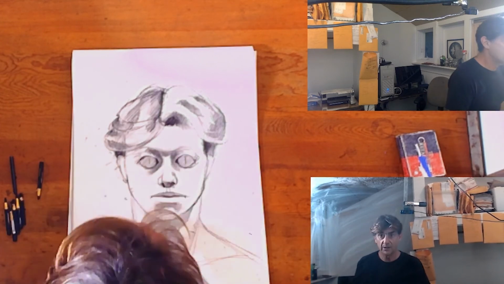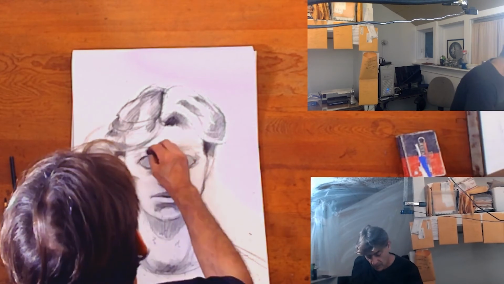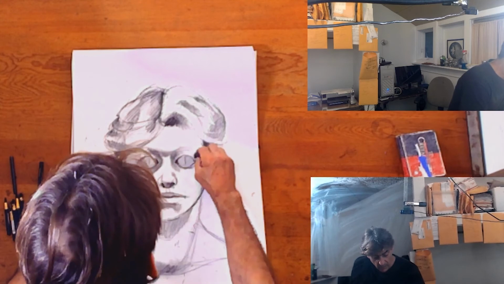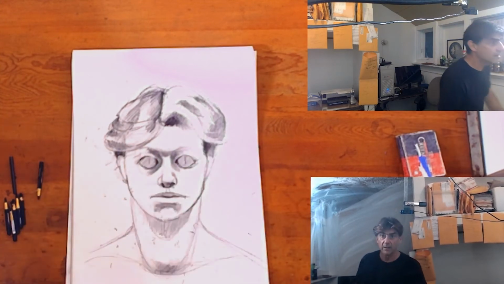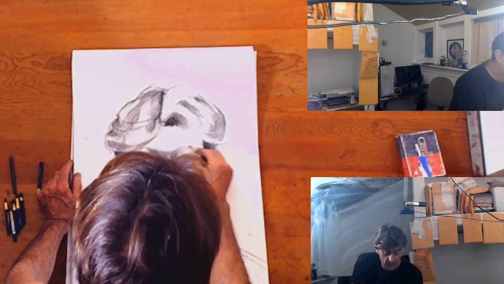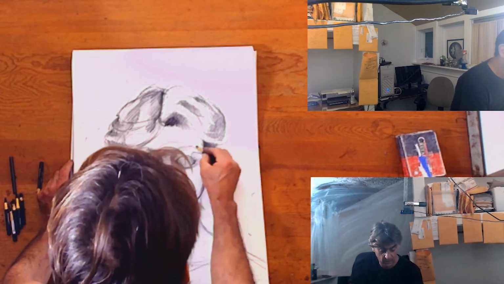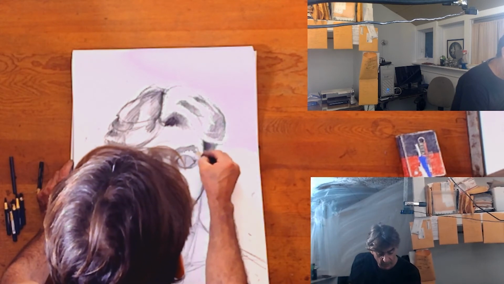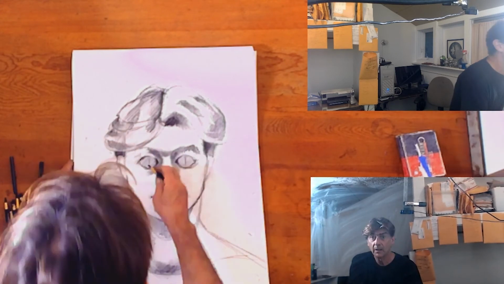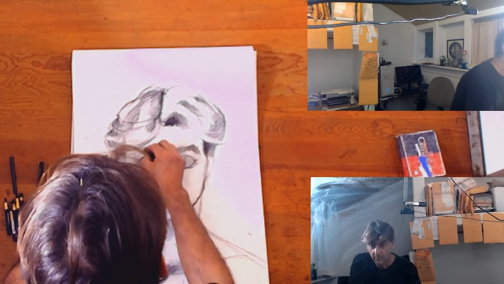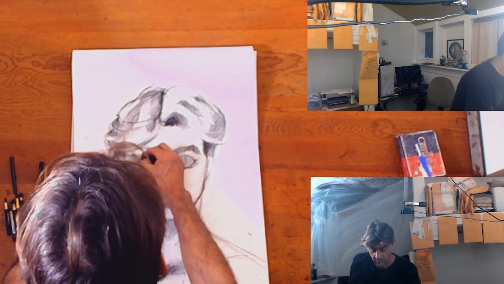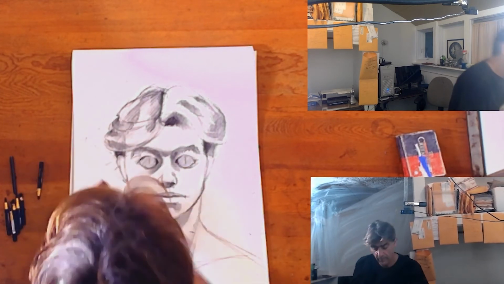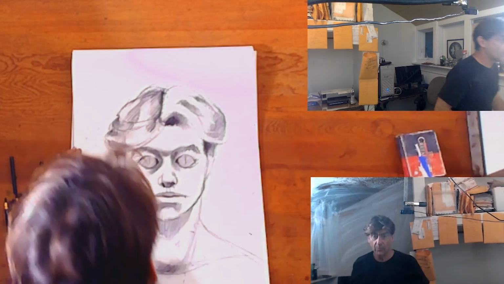Gives me that value change into here. And that gives me that light, and then the light coming out to this portion of the structure of the eye right there. So I want to grab that eyebrow here, and then eyebrow here. Pull light up that way.